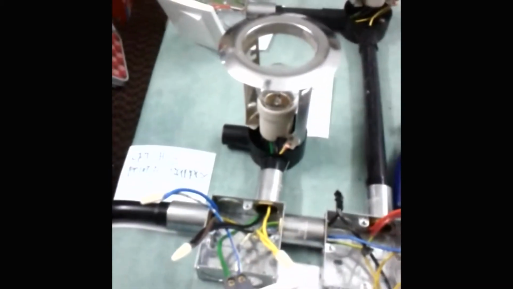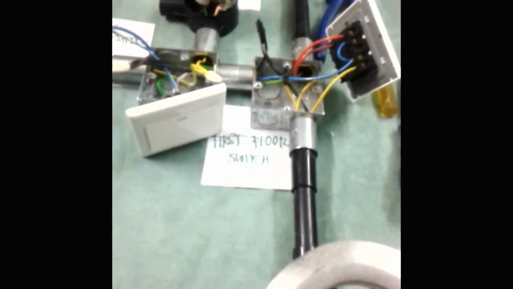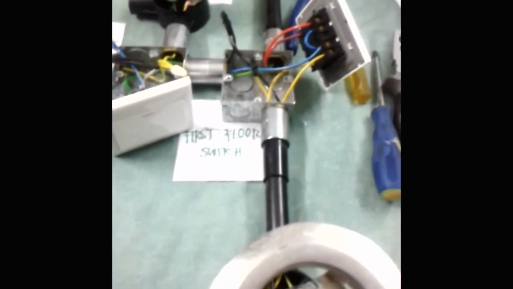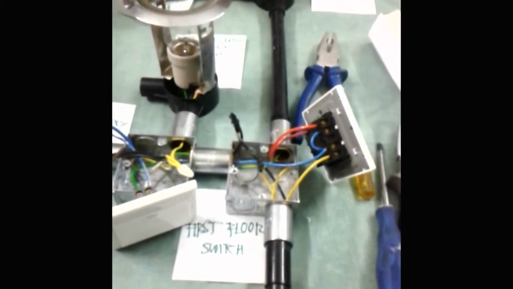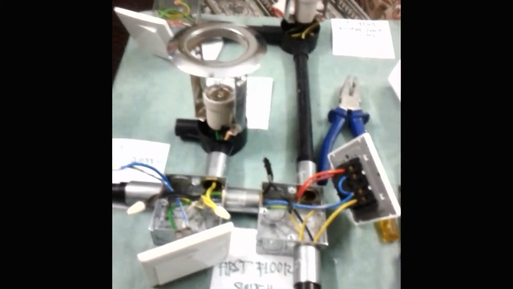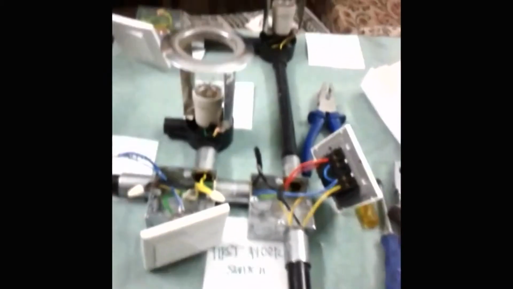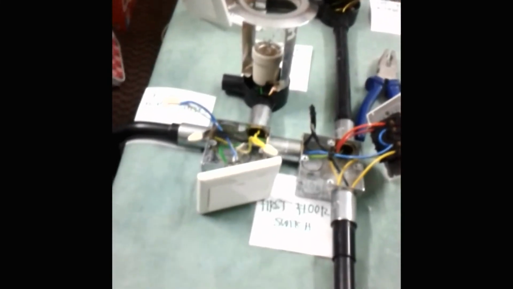So it seems everything has already been connected. So I think it's time to switch on the power supply so we can show how it works.